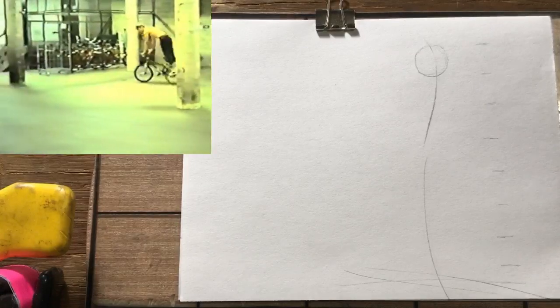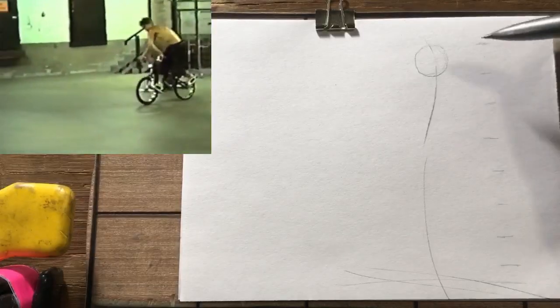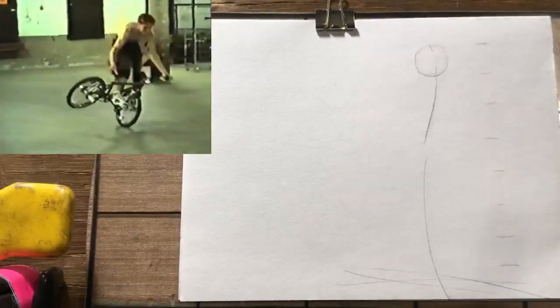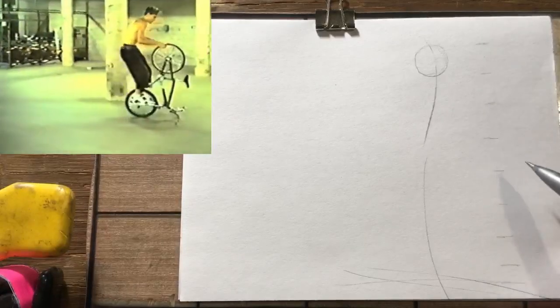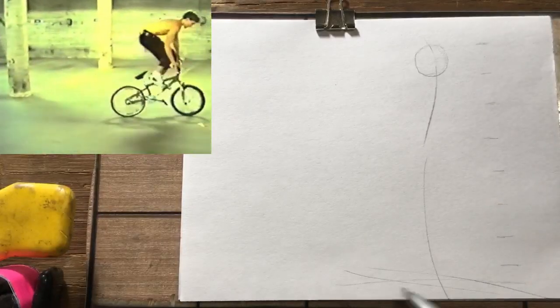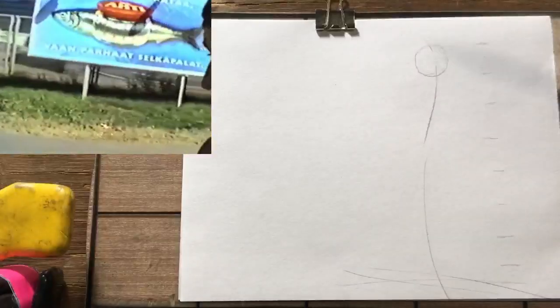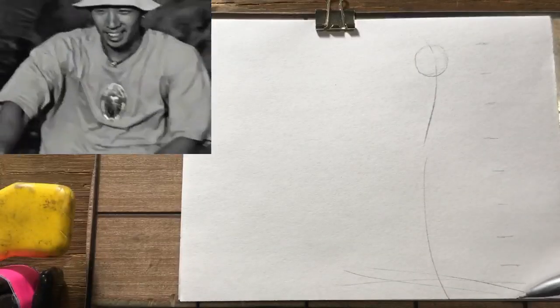Intriguing. Interesting. Let's see here. So we have established this, so let's see. 1, 2, 3, 4, 5, 6, 7, 7.5. And by the way, this is the proportion grid that Bridgman teaches.